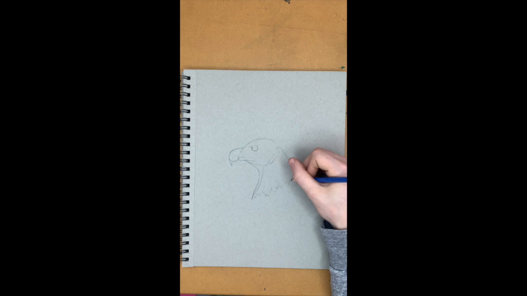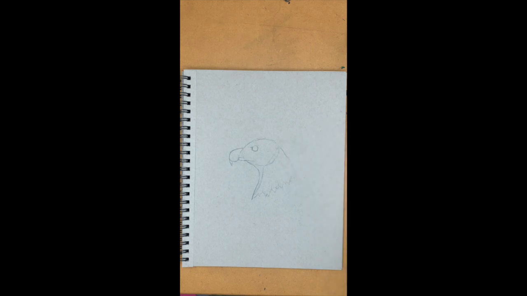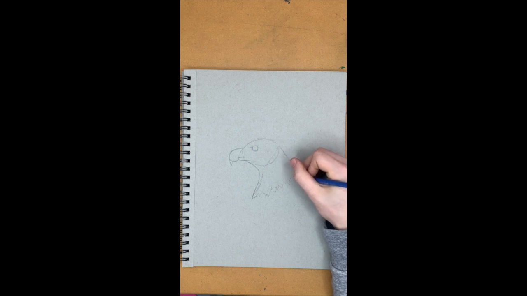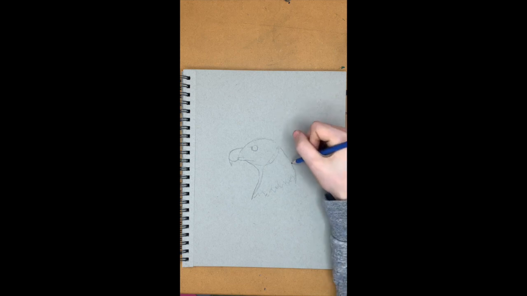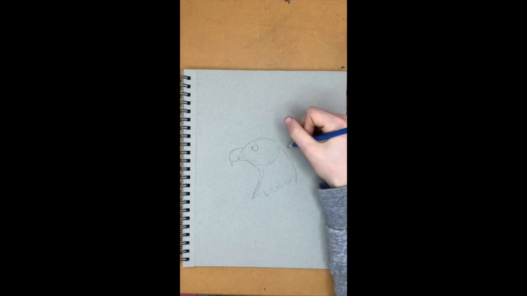And you'll notice that the neck, I didn't draw as a straight line across because that's not what it looks like in the photo. We can see it has this slight angle to it. So we want to represent that in our drawing as well. All right, perfect.